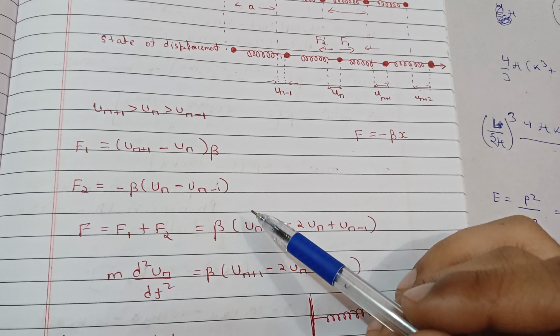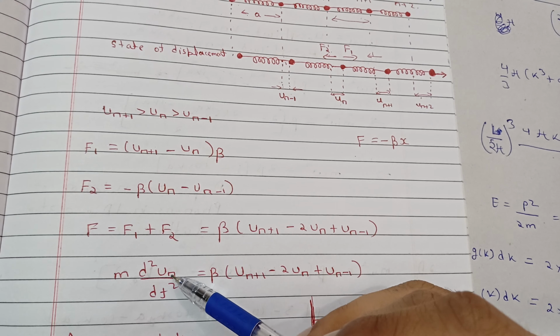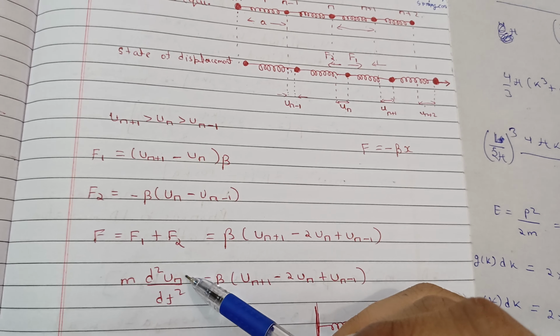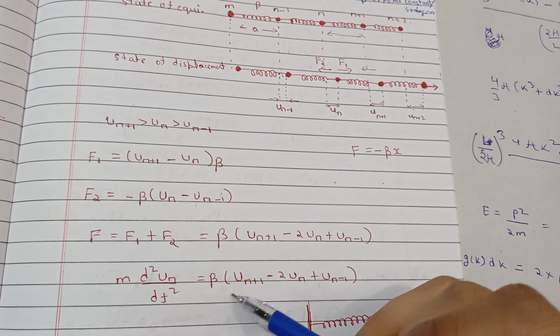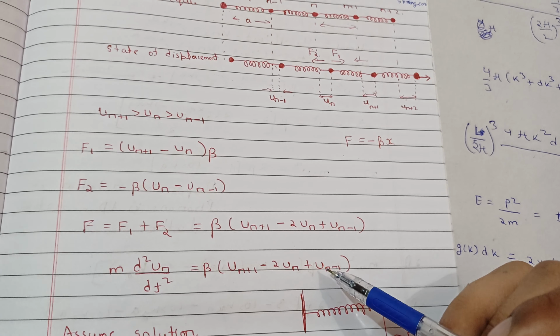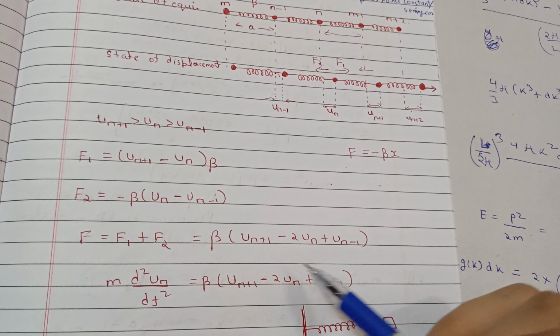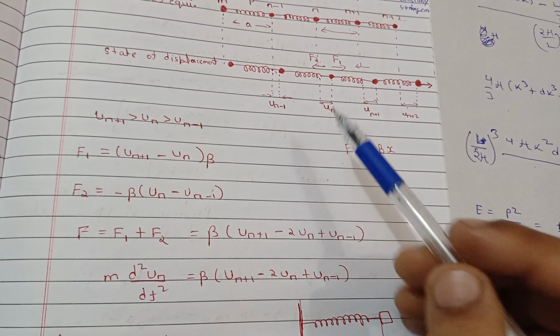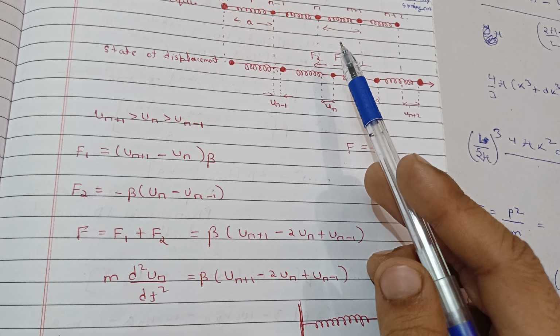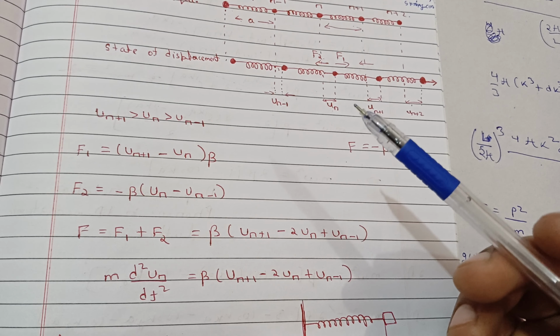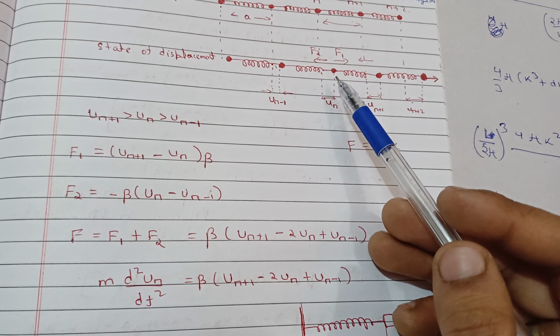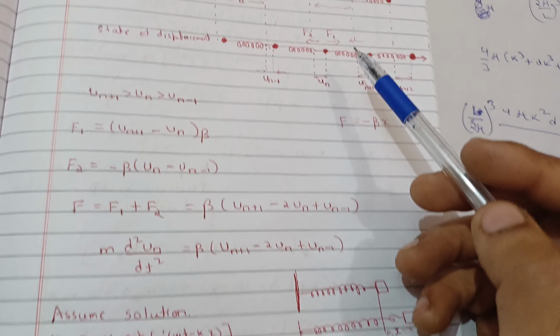Now force can be written in terms of d squared u(n) by dt squared. u(n) is the displacement, so that gives us the acceleration. So m a equals beta times this term. This is nothing but the equation of motion of the nth particle. That is why we were doing all of this, because our motive was to find the equation of motion for the nth particle.